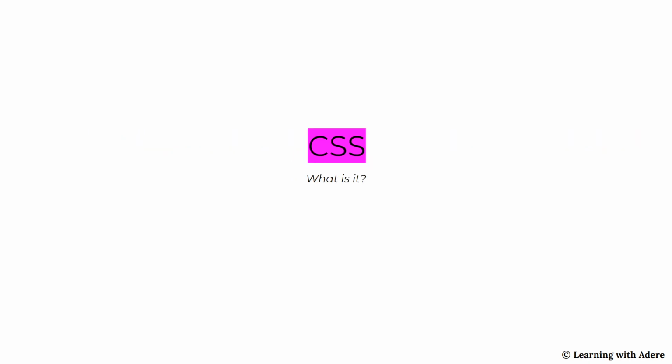Lastly, CSS, what is it? You can pause the video. I'm showing the answer now. First thing I can say about it is that CSS stands for Cascading Style Sheet. We use CSS along with HTML to style our work and make it look nicer. We can use CSS to style our HTML work and make it more appealing and more unique to us.